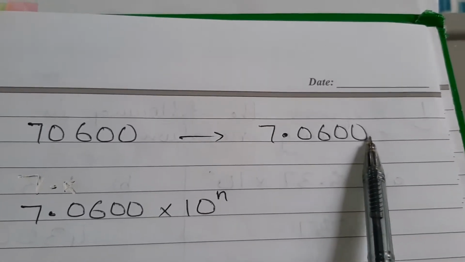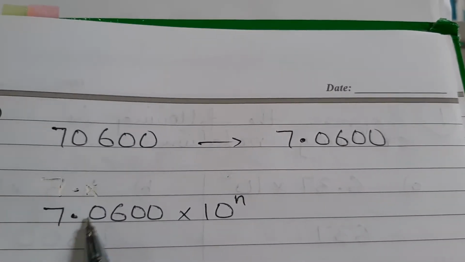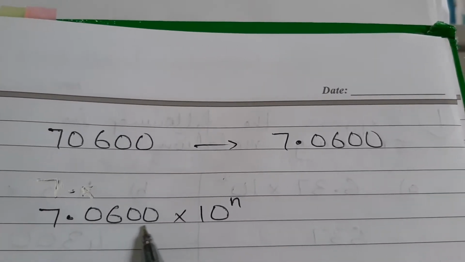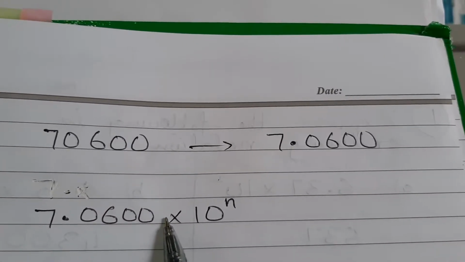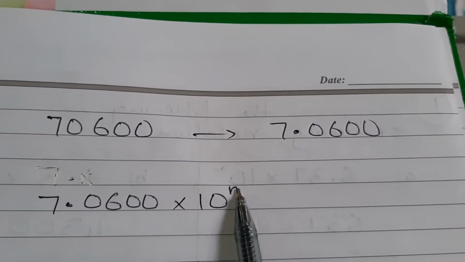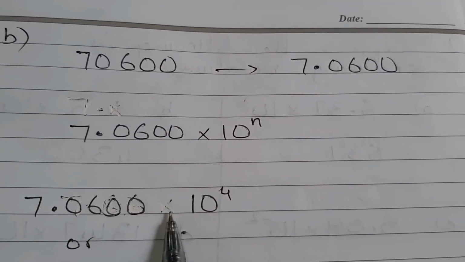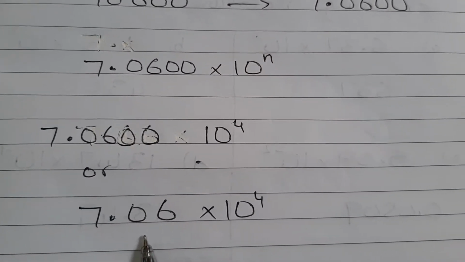Because this has gone 4 places left when I moved it from here to here. So definitely when I multiply by 10 to the power something, the decimal should come back 4 places here. So it should come back 4 places here, meaning plus 4. So 10 to the power 4 will come here. So can you notice 7.6000 into 10 to the power 4.